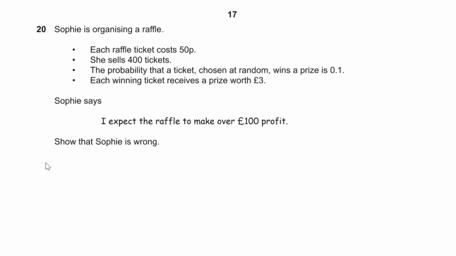Well, you can see how much she sells. We've got 400 multiplied by 50p, which is the same as £0.5. So she sells £200 worth of tickets.